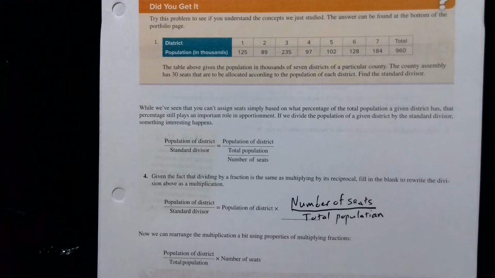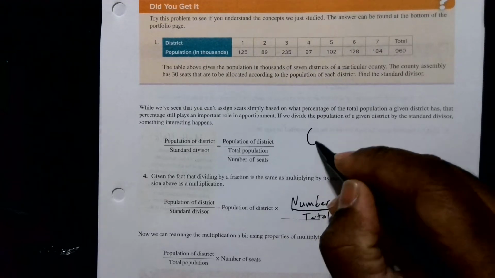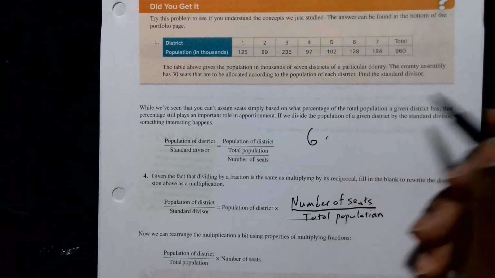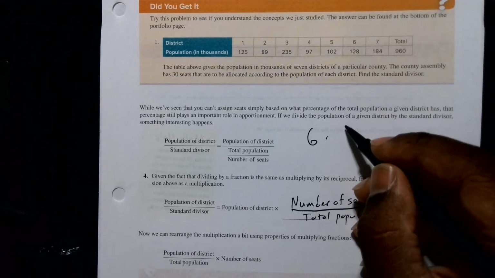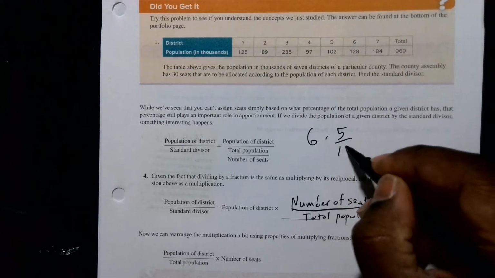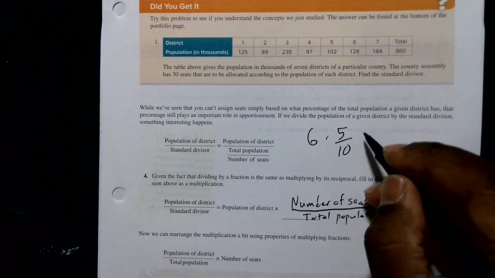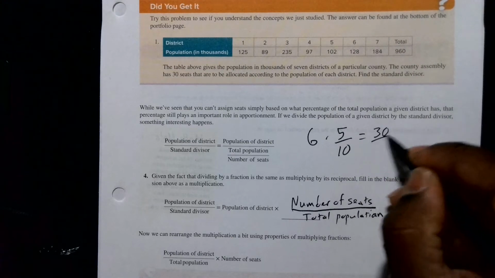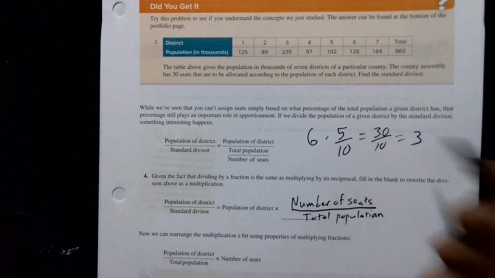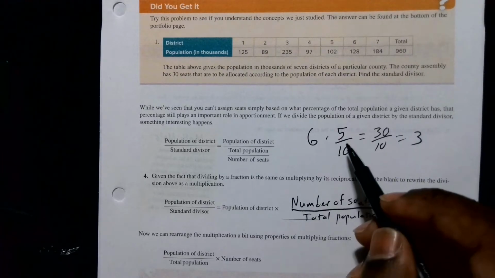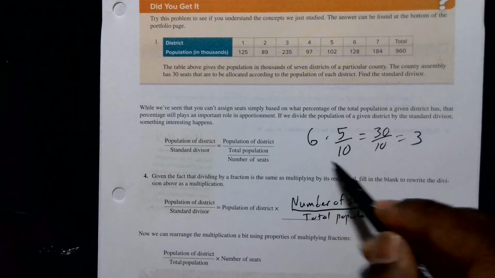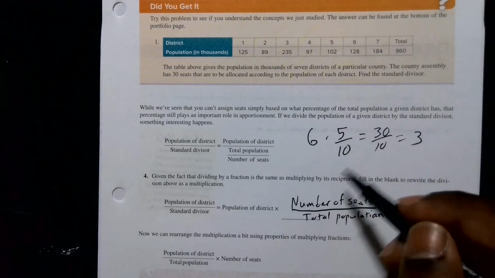So now, it says now we can rearrange the multiplication a bit using properties of multiplying fractions. So, just to show an illustration, if you had 6 times 5/10, we know this will end up being 30 over 10, which is 3. Now, what we're about to do is switch this, since this is multiplication.